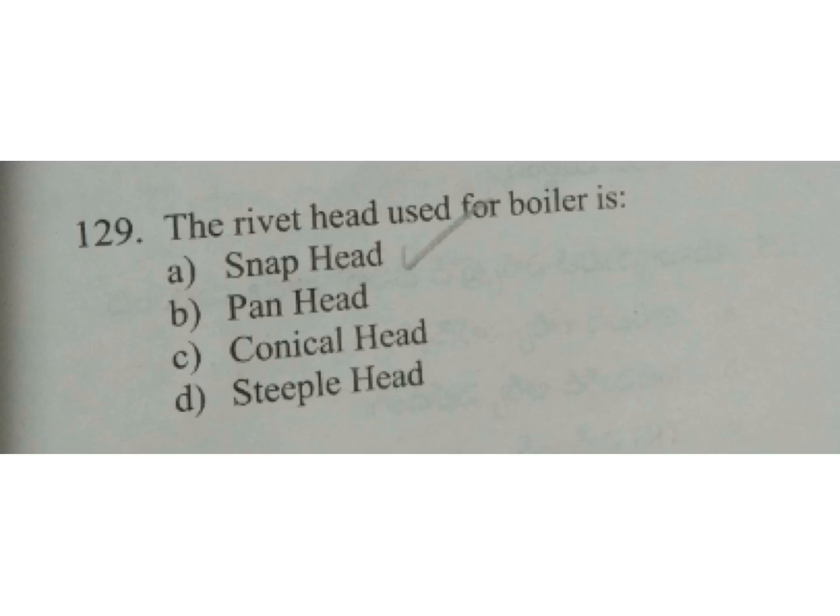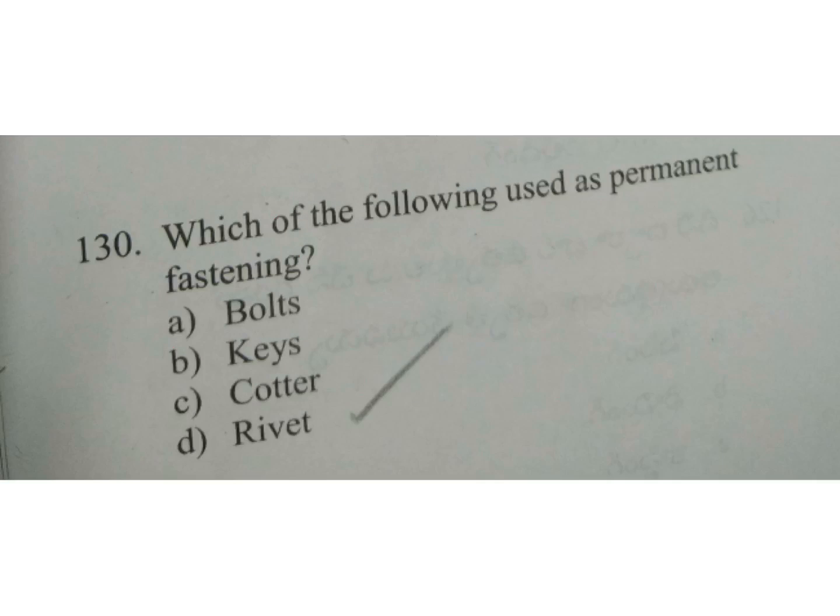Which of the following is used as permanent fastening? A. Bolt, B. keys, C. cutter, D. rivet. D is the answer, rivet. Bolt we can remove anytime, so this is not possible. Keys also we can remove anytime as we wish. Cutter also the same. Rivet we cannot remove. Once installed, we cannot remove. So rivet is the answer. This is a permanent fastening.